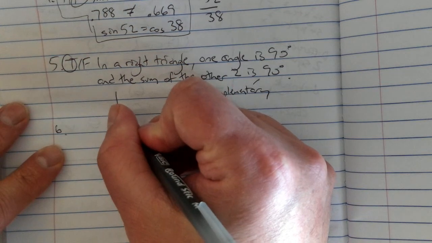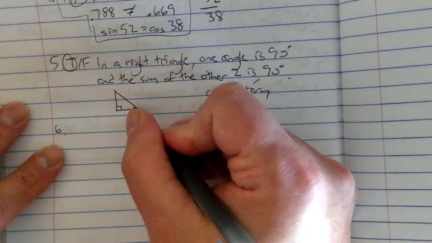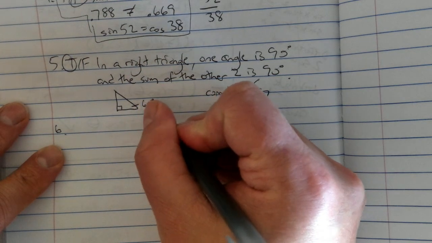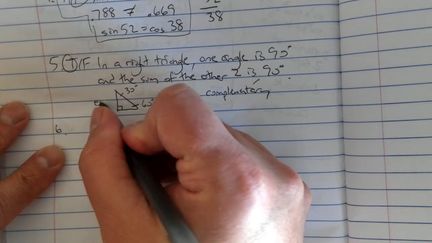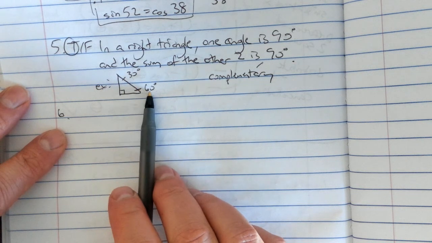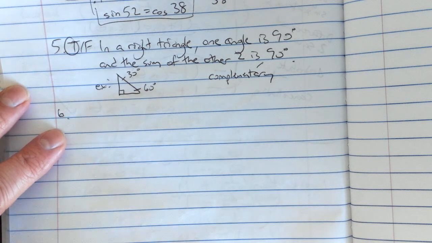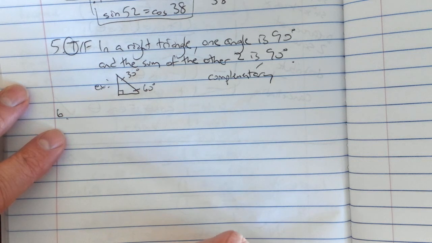So in other words, just as an example, say that's a 90 degree angle, and say this is 60 degrees, then this would be 30 degrees. So whatever these other two are have to add up to 90. And then that makes 180 for the entire triangle. Okay, number 6.